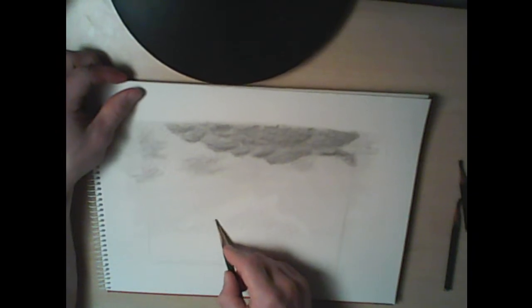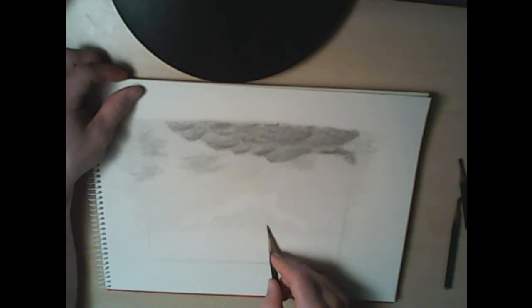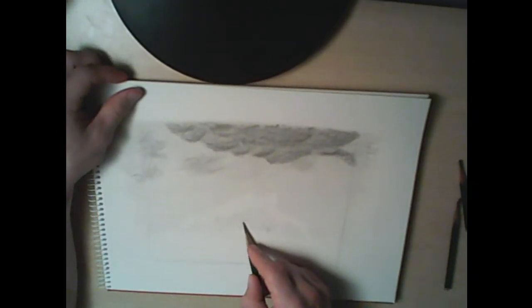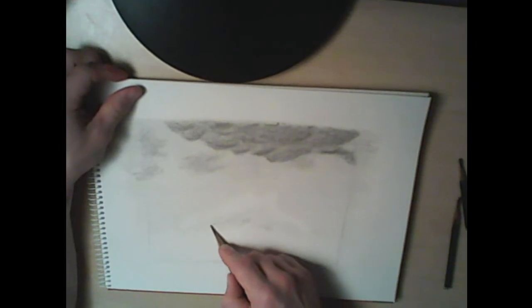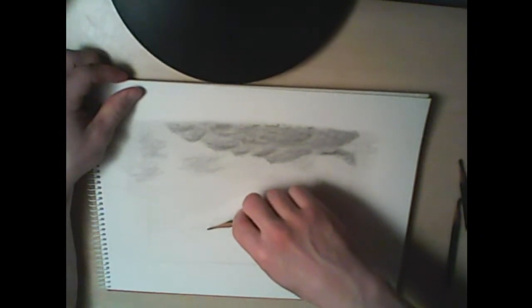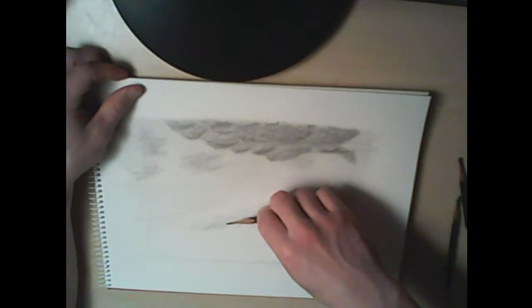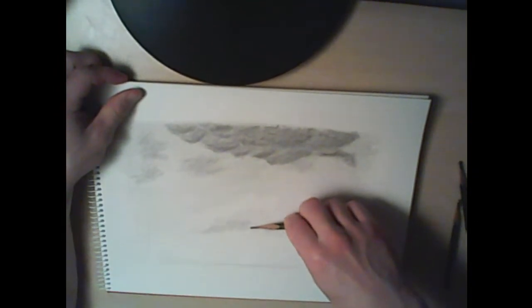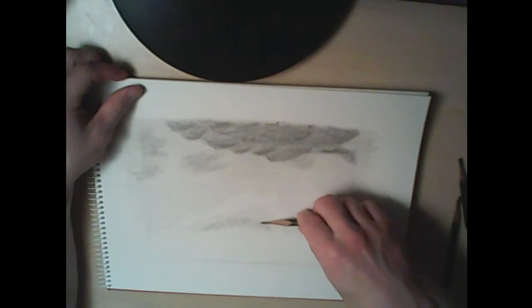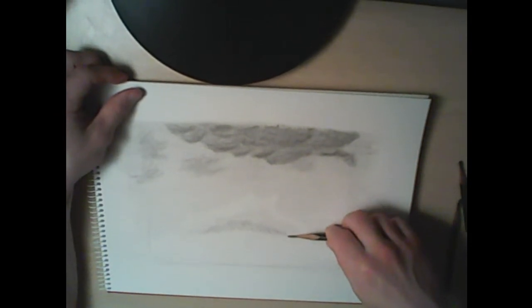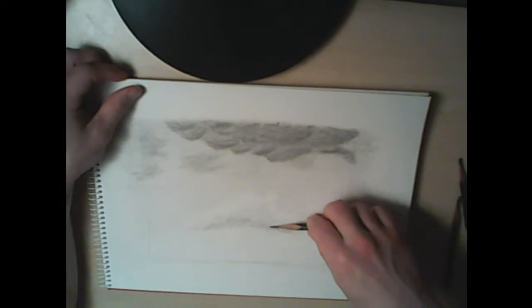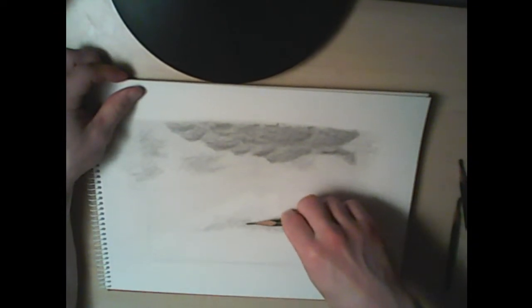And then down here, I'll bring in another layer. Make it darker here. Just going across the bottom of this cloud.